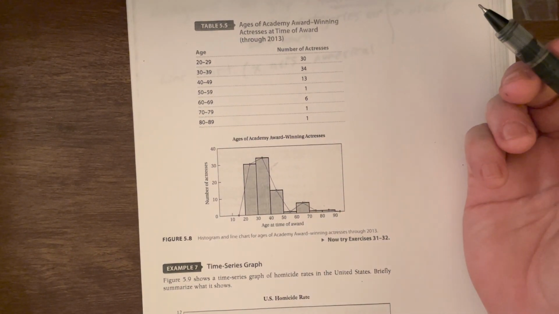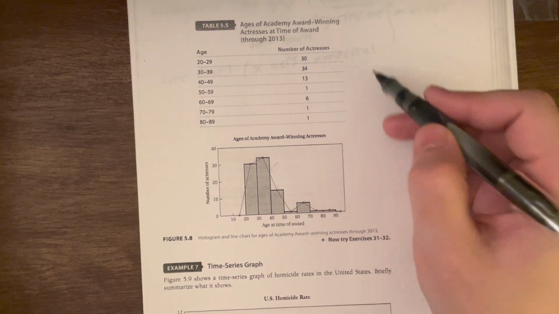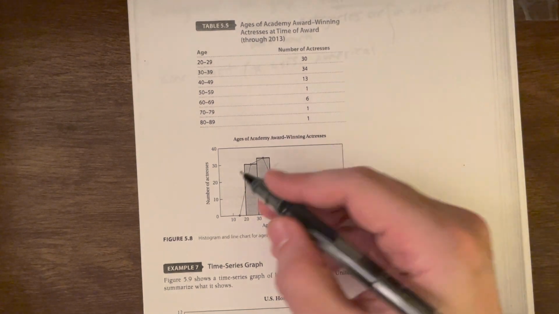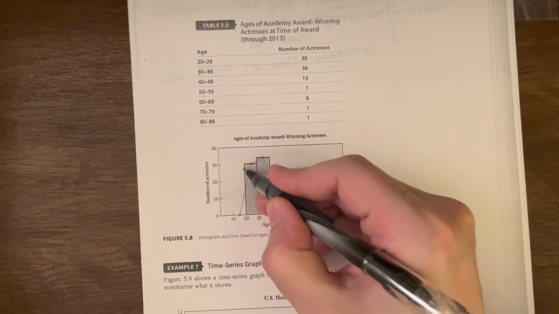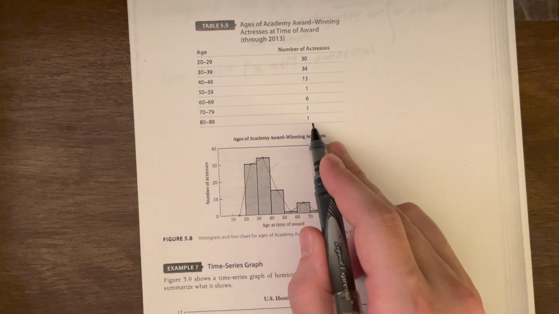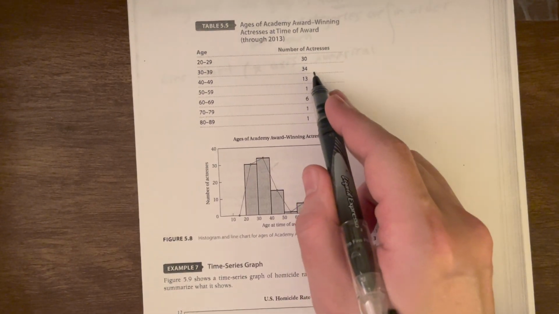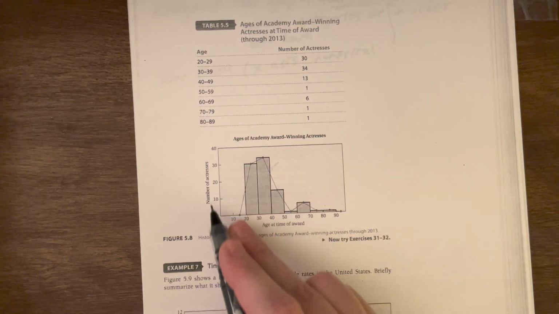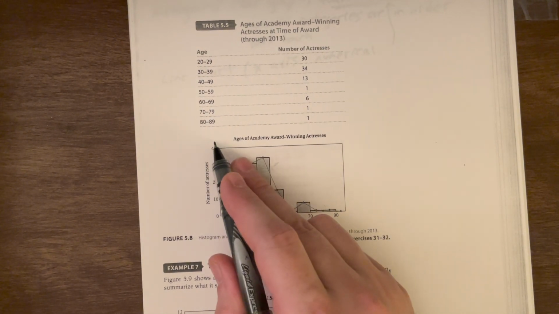And then we'd make our bars. After we accumulated all that data, 30 actresses were between the ages of 20 and 29. So from 20 to 30, we made a bar. Notice, look at the totals here. How many people? 30, 34, 13, and then we're getting a lot of single digits. Once again, the scale. They didn't go up every 1 unit.